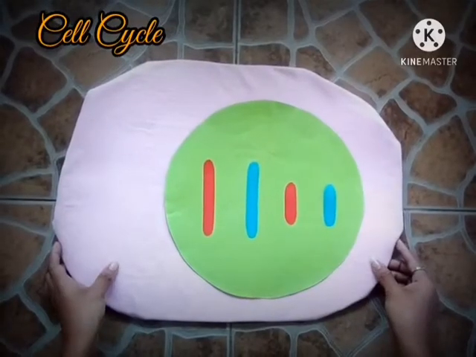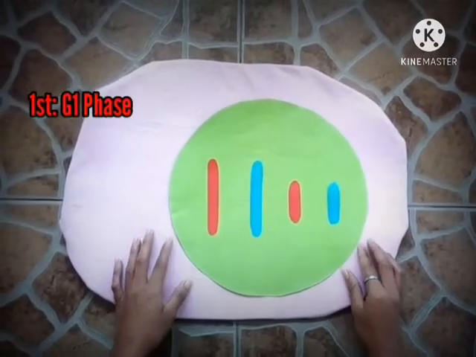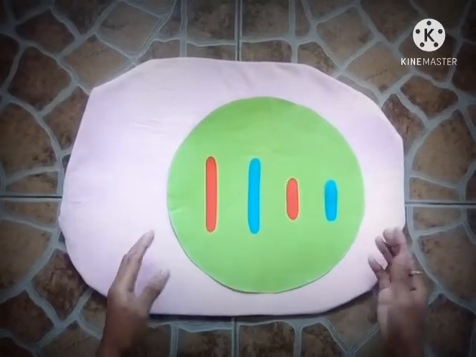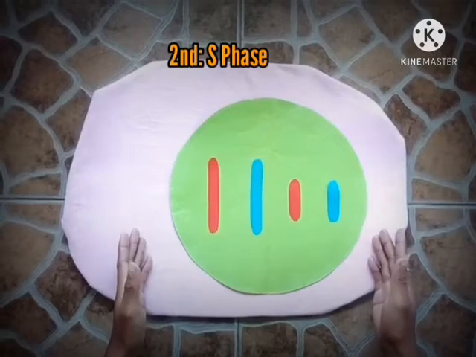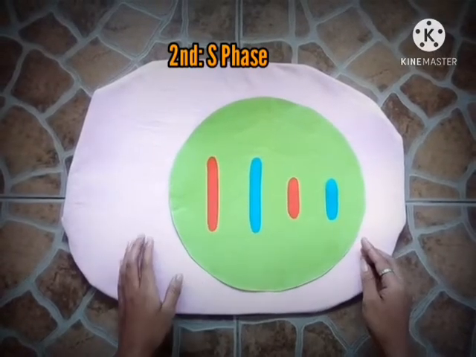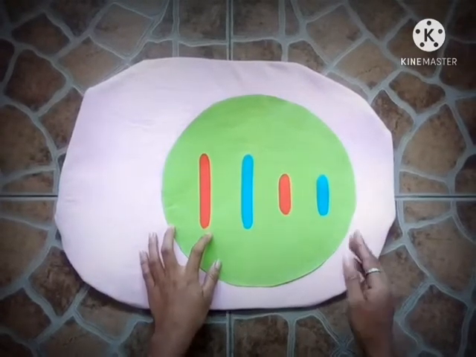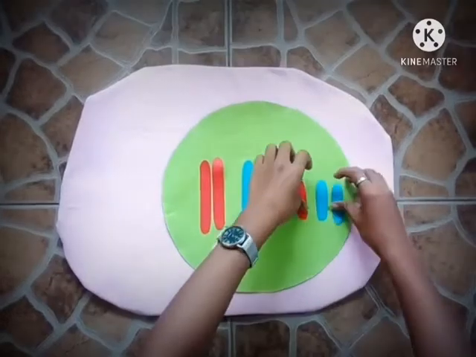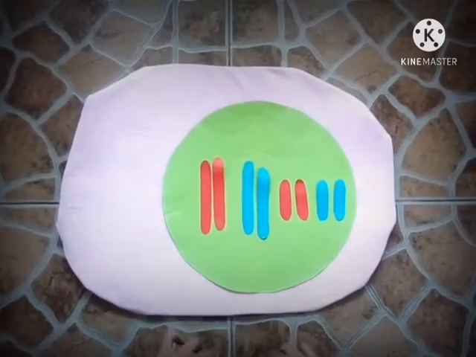The cell cycle consists of four distinct phases. First is the G1 phase. It is the time when the cell grows and performs its natural function. So what comes after G1 phase? The S phase or synthesis. It is the time when the DNA is replicated, means every chromosome is in doubled form. The two chromatids formed by the site of centromere.